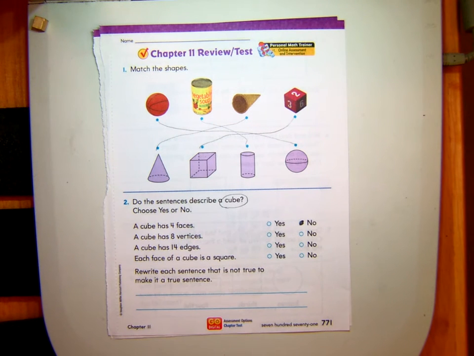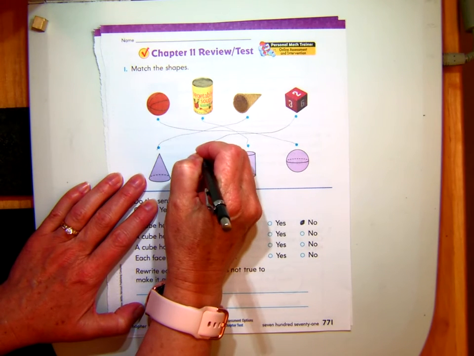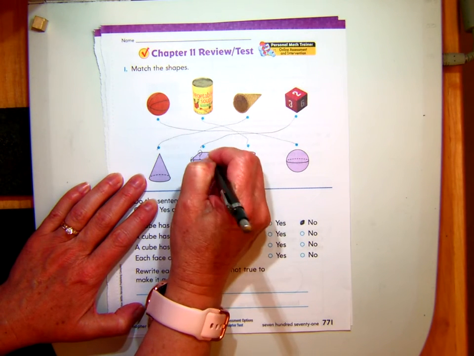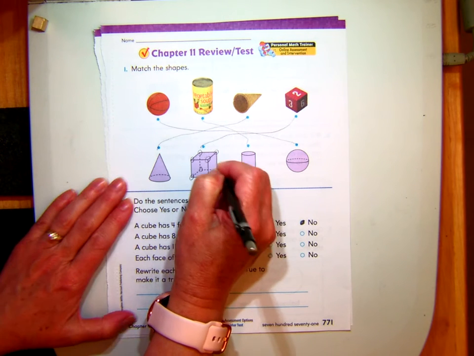A cube has 8 vertices. So you have to think of the vertex as a corner. So if we look at it and we say, does it have 8 corners? 1, 2, 3, 4, 5, 6, 7, 8. Yes, it does.